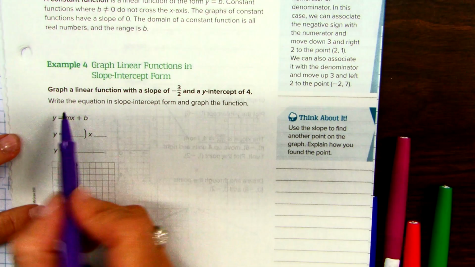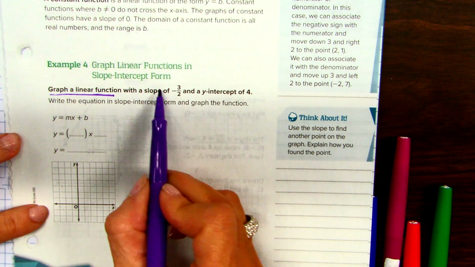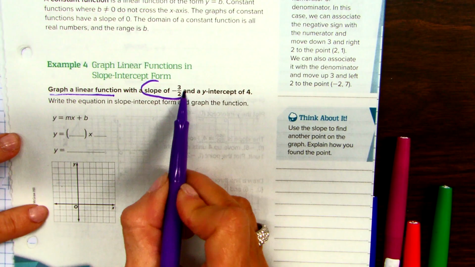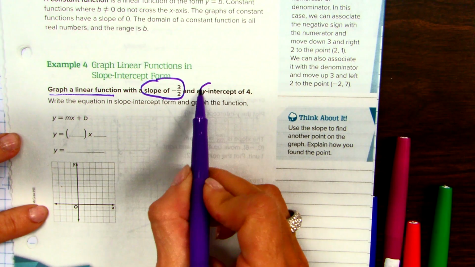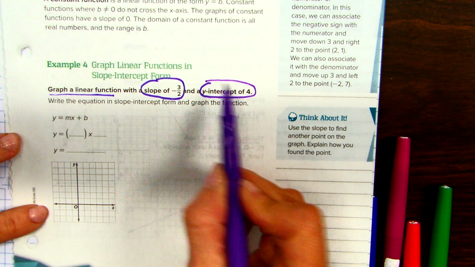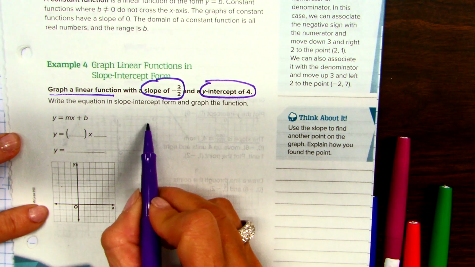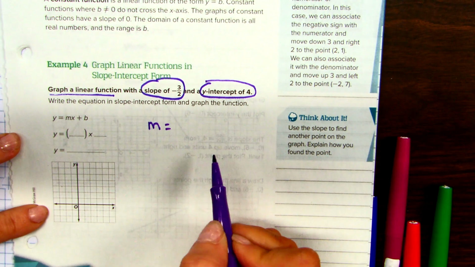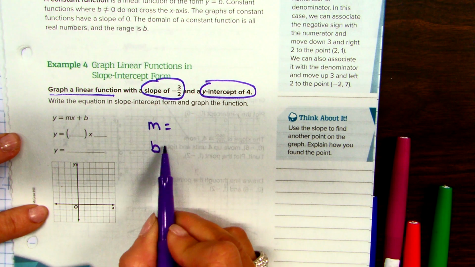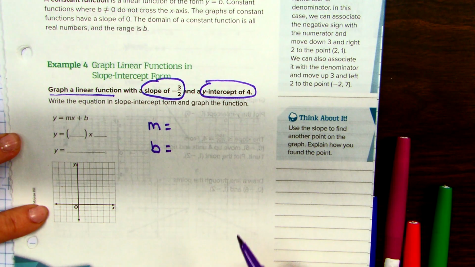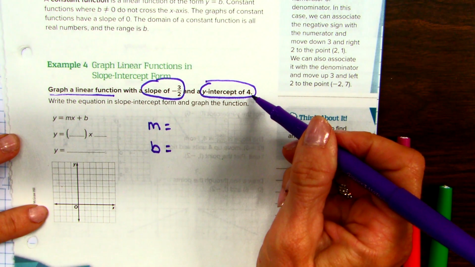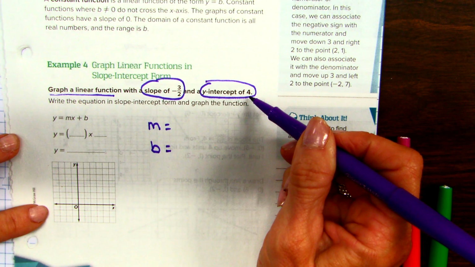They're asking us to graph a linear function with a slope of -3/2 and a y-intercept of 4. So what we learned yesterday is that one of those is an M, one of those is a B. Which one is the 4, guys? Is that your M or your B? It's your B, okay?